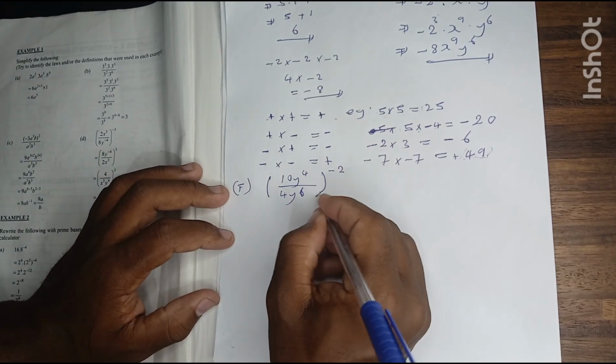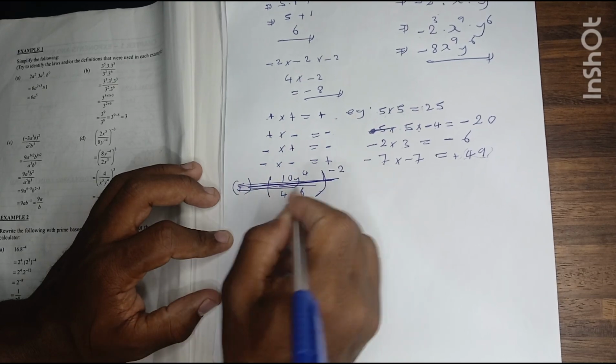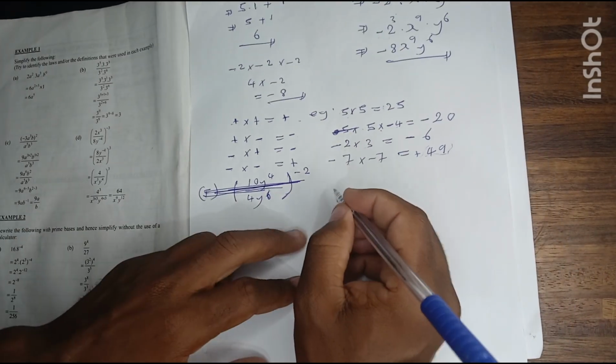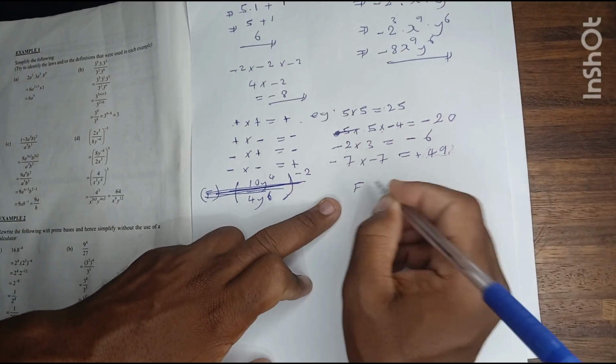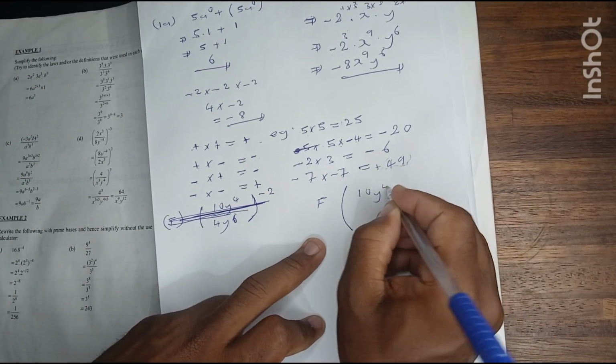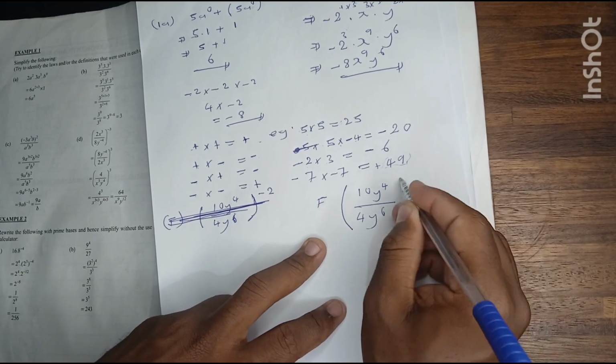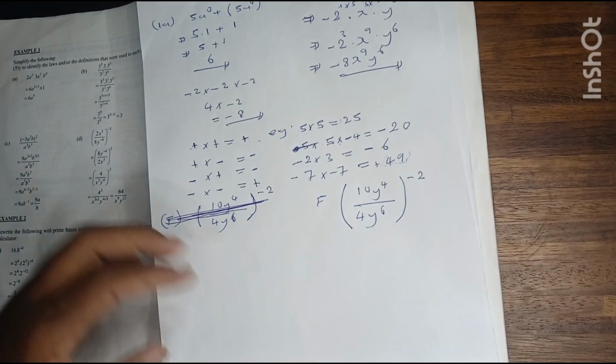So what we do here, let me write it clearly actually. We are on F now. So it says, open a bracket, 10 y to the power of 4 all over 4 y to the power of 6, close bracket, negative 2.